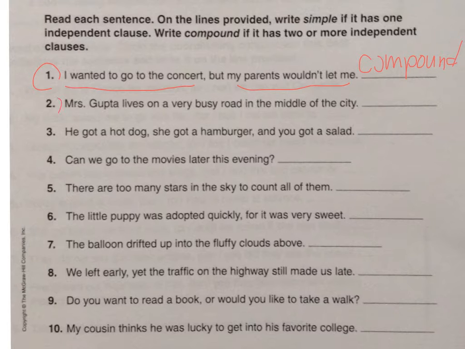Okay, let's do number 2. Mrs. Guapta lives on a very busy road in the middle of the city. I only hear one simple sentence. Who, and the action, lives. The rest is just the finishing thought. Since that only has one clause in it, I put simple on the line.